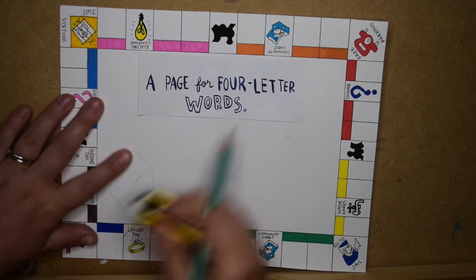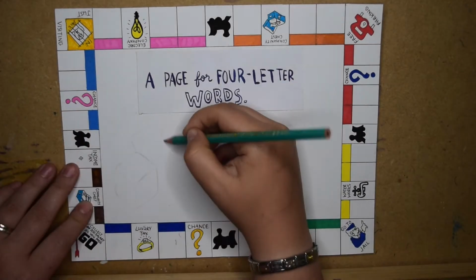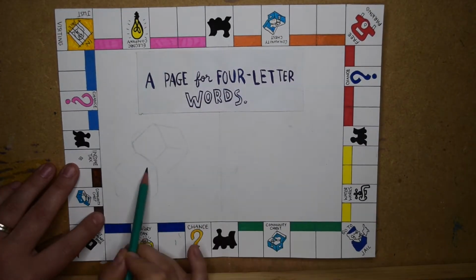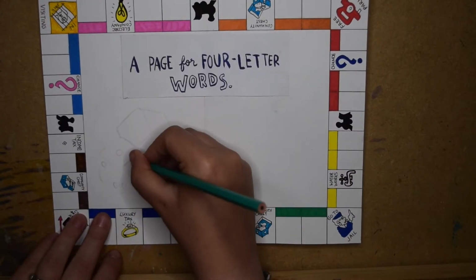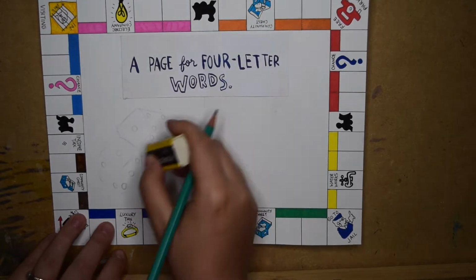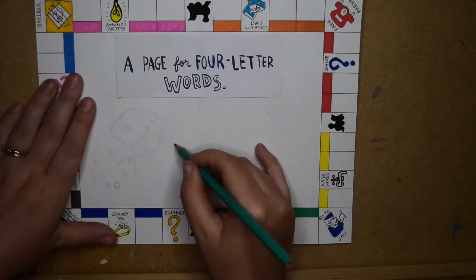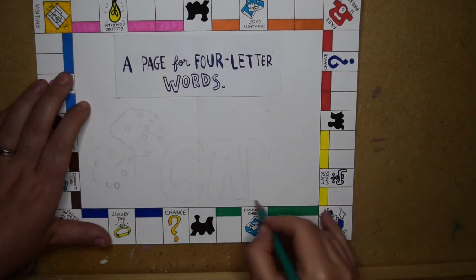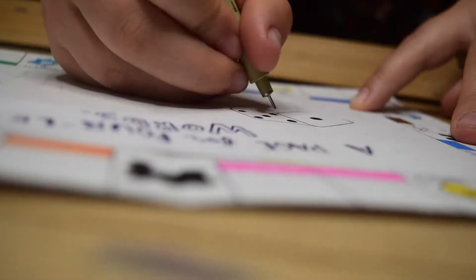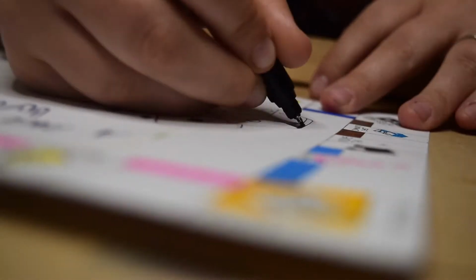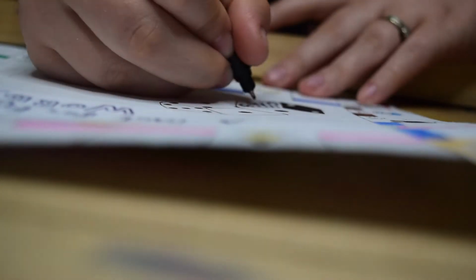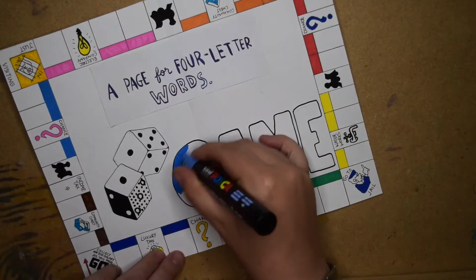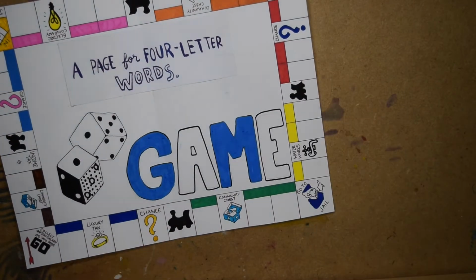So once I finished the Monopoly board, I wanted to add something attractive in the centre to make it a little less boring. So I thought, oh, I could do some dice, or die, should we say. There are 2 of them. Wow, I'm going to have to stop myself there. Did I really just get that mixed up? There are 2 die, therefore it is dice.